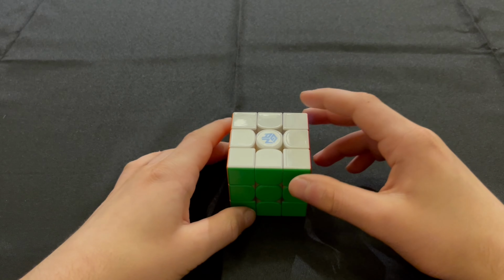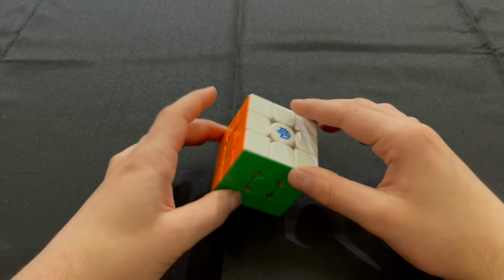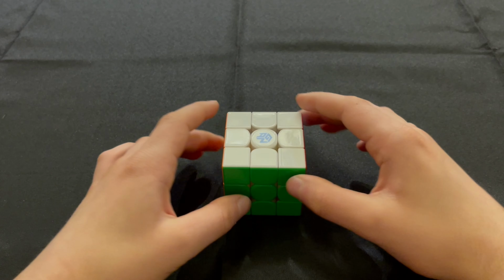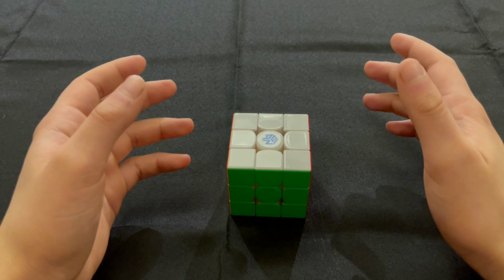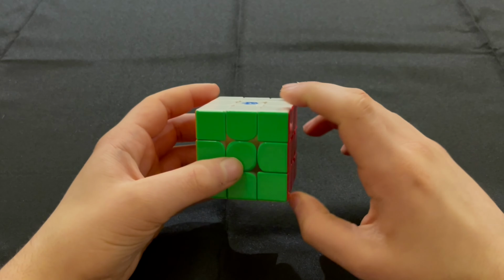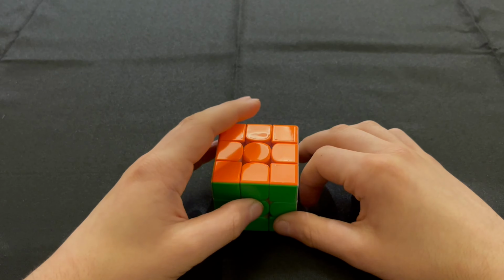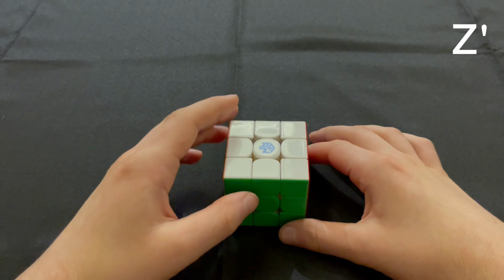Now we'll move on to a Z move, which is this. So this is fairly simple again to think about. It's like a front move, front wide, and then front super wide. Same goes for Y. And now I will show a Z inverted.